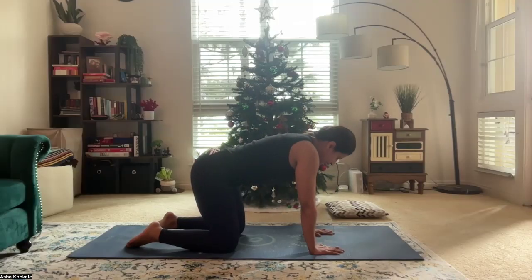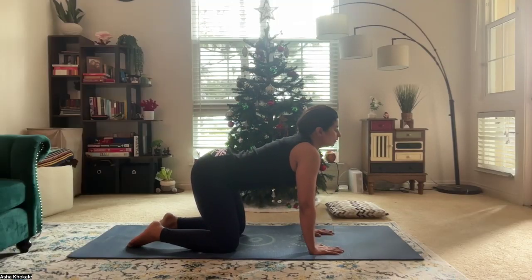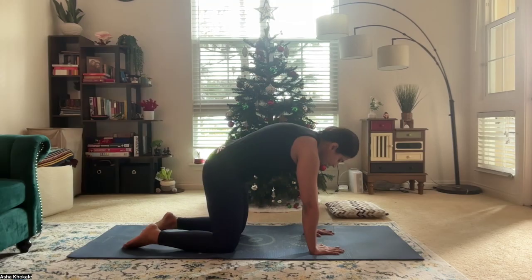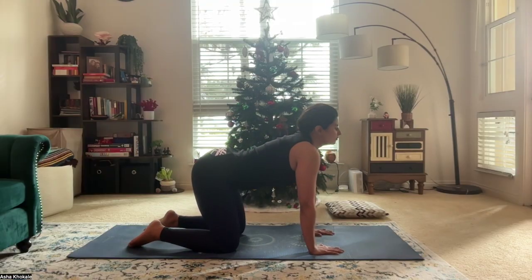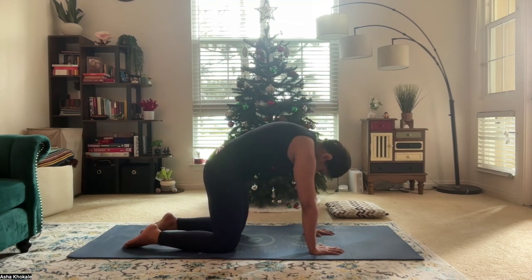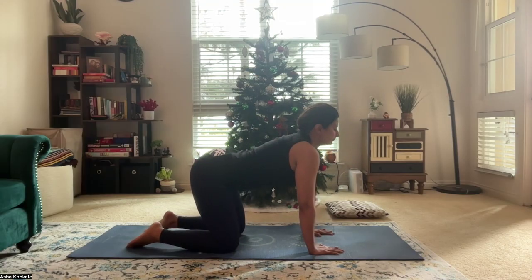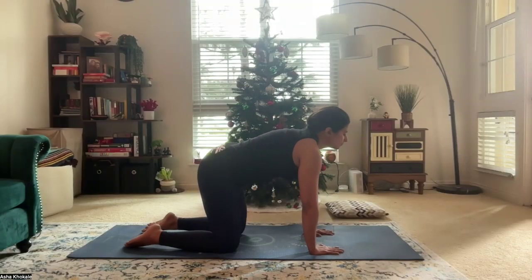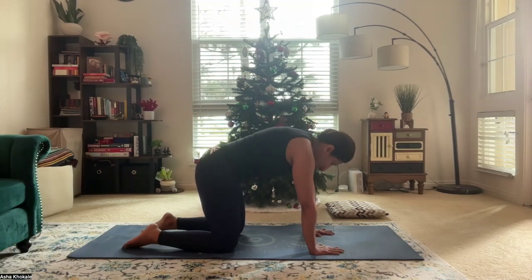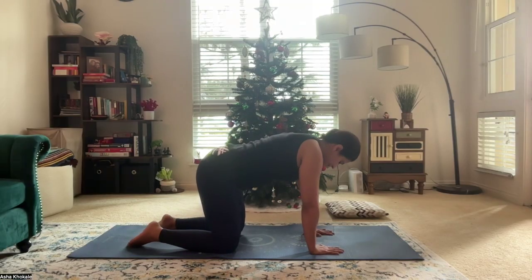Inhale, come to a mild cow position and exhale, arch your back up into a mild cat position. Couple more rounds. Inhale and exhale. Last one. Come back to the neutral position.